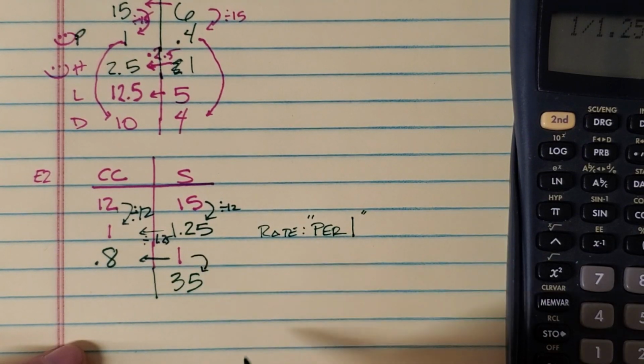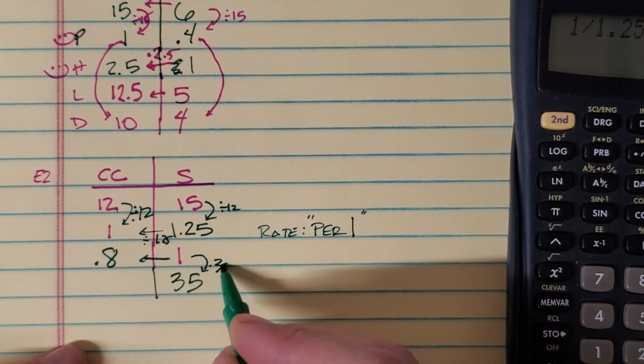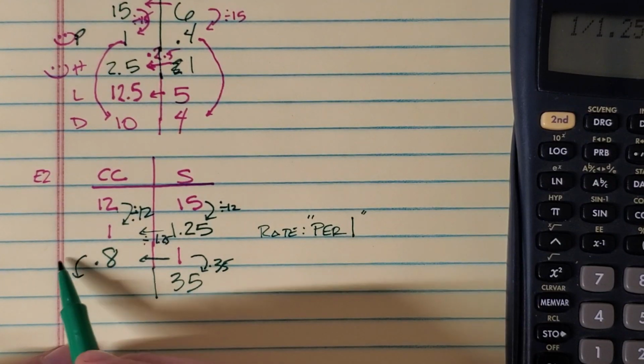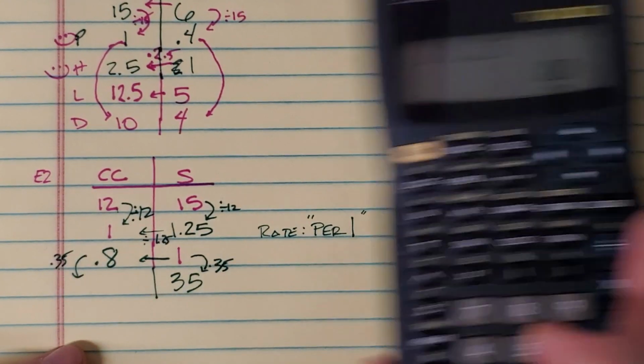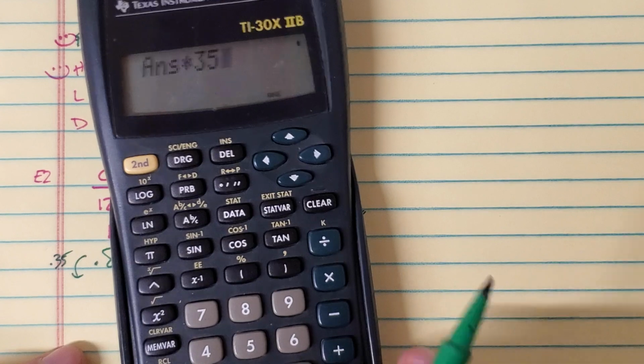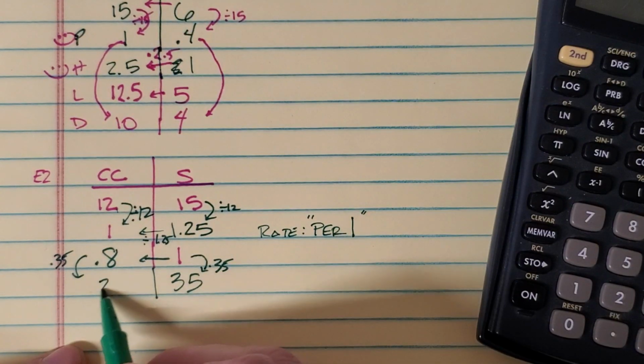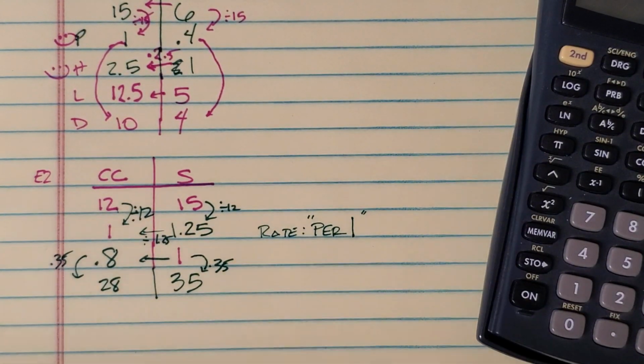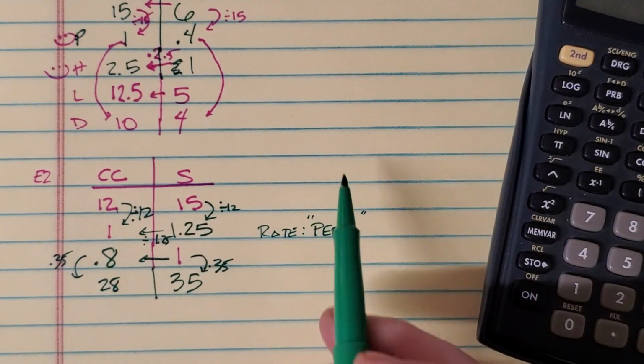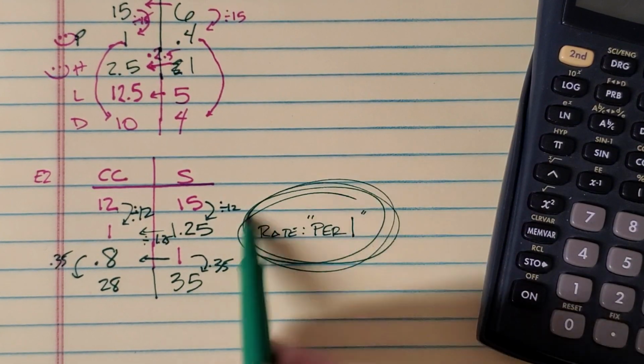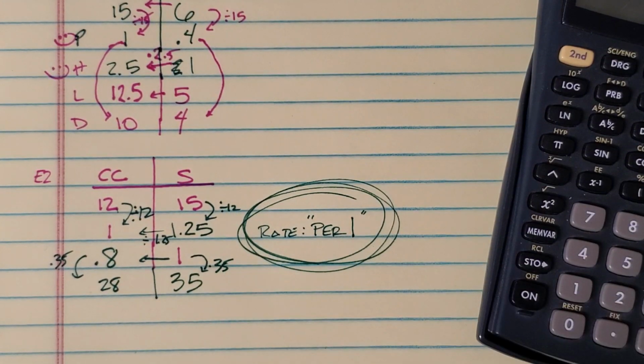How do we get from 1 to 35? Times by 35. So what do we have to do to the 0.8? Times by 35. 0.8 times 35. Boom. You need 28 ounces of cream cheese. Okay? The rate per 1. Find your relationship, apply your relationship.